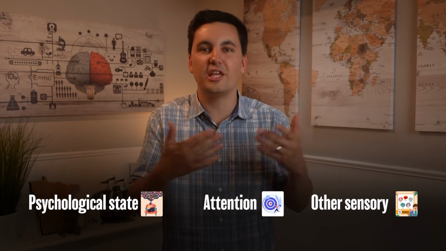And we can see an individual's psychological state, attention, and other sensory inputs also influence the gate's activity. For instance, if an individual is distracted, it might reduce the pain perception by closing the gate. But when the individual becomes focused on the pain, the gate will open up and cause more pain.